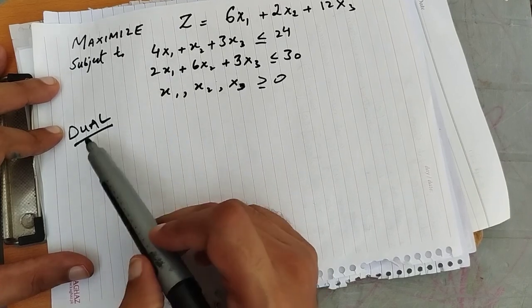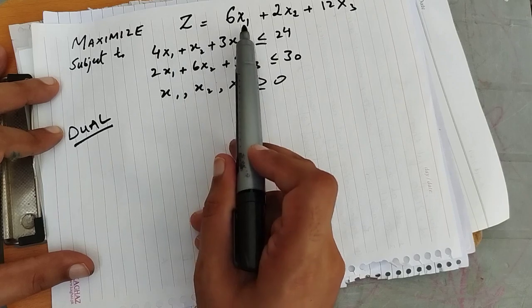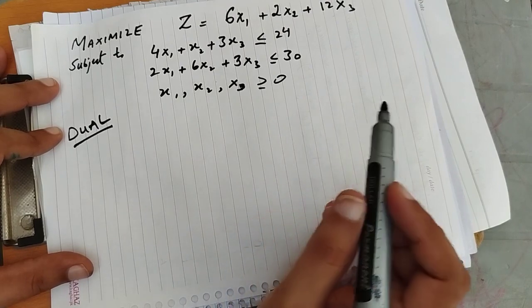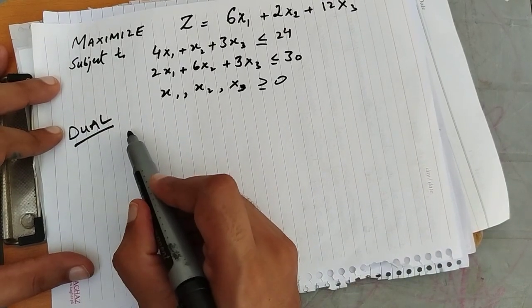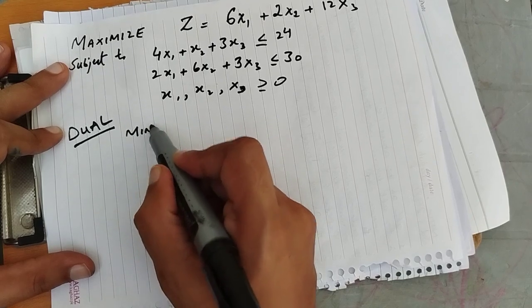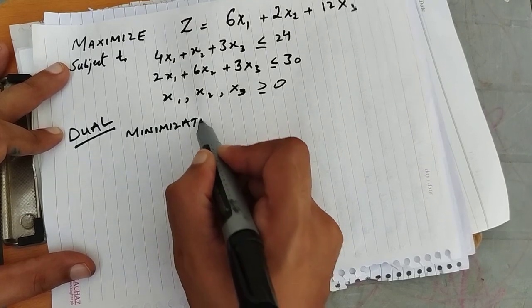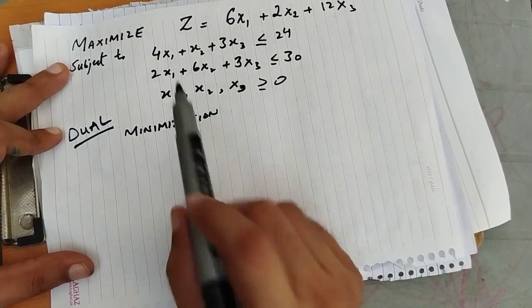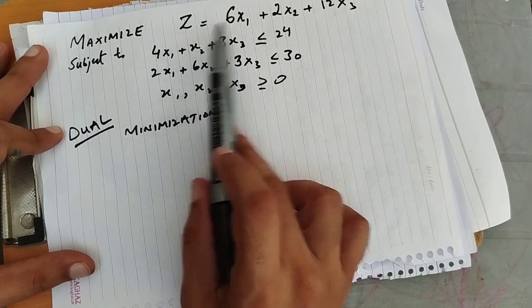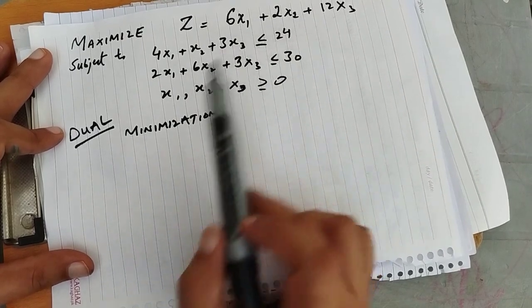Remember, in the dual form, we change all these symbols. Z has to be converted, x1, x2, x3, x4, whatever it would be, all has to be converted. So the objective function from the maximize has to be converted into the minimization one. What does that mean? It means maximization of the profit with the decision variables.